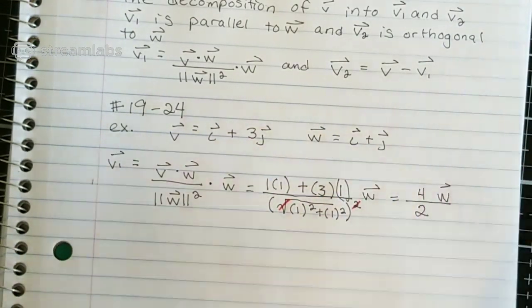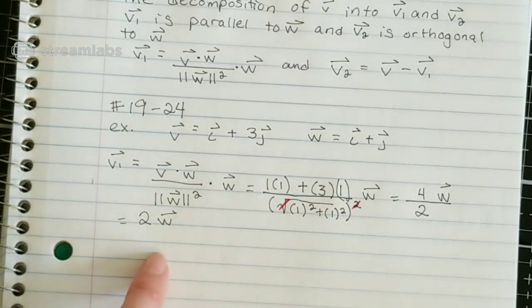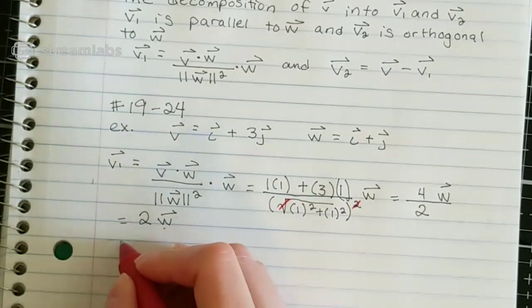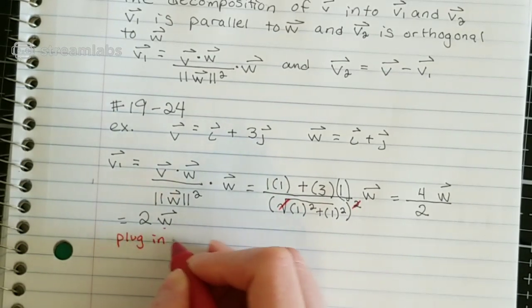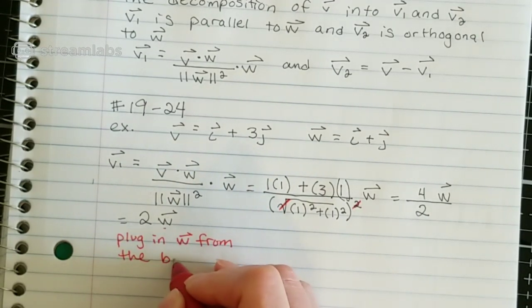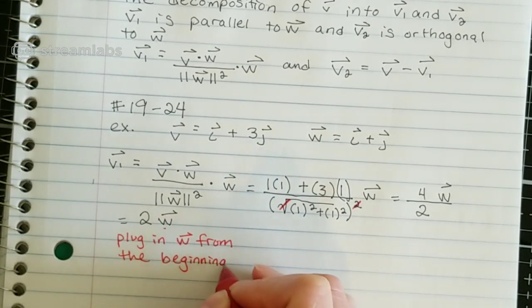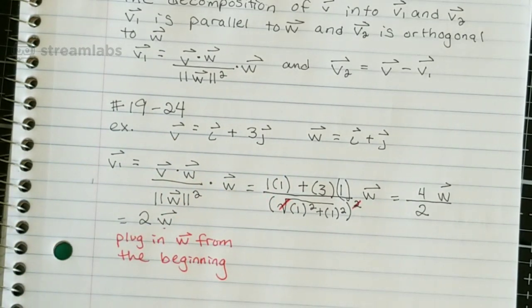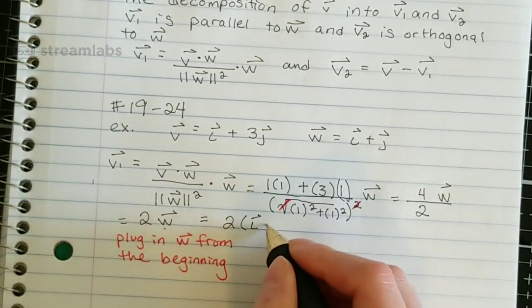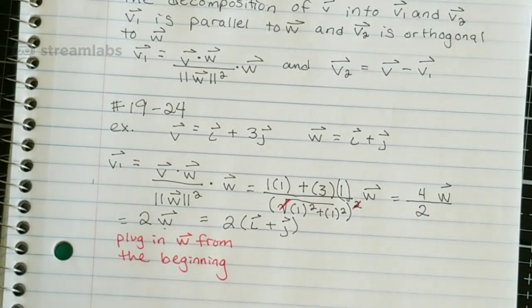And then we have that vector W. We'll get to vector W here in a second. I feel like it's easier to plug it in at the end than it is to plug it in at the beginning. So when you hit this, you plug in the given from the beginning. And I just like to wait to do that at the end because I feel like it's easier. Okay, so this is 2 times I plus J. And then you can go.